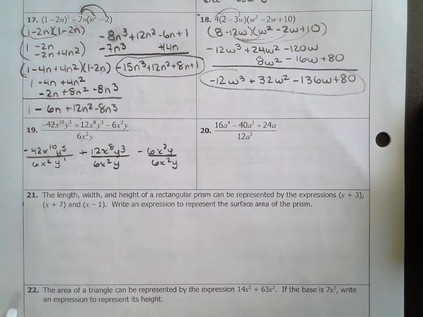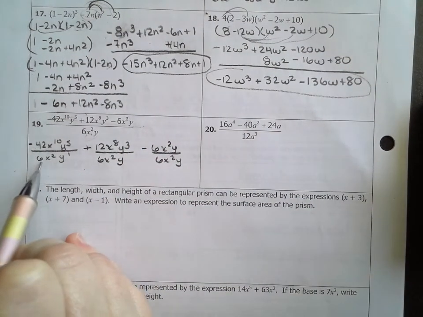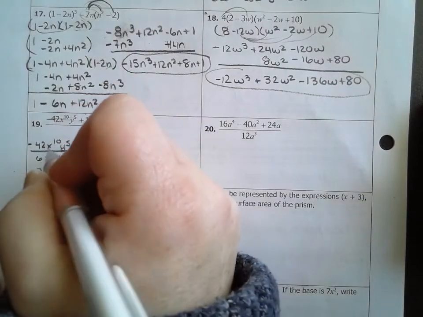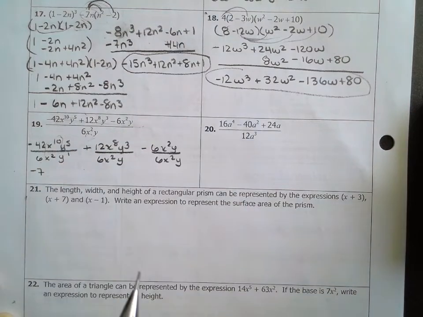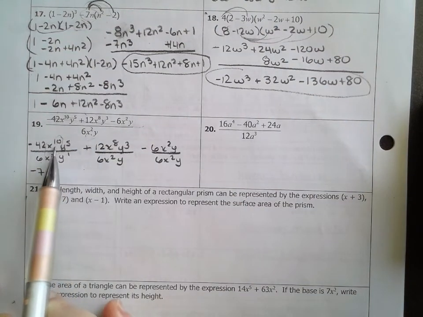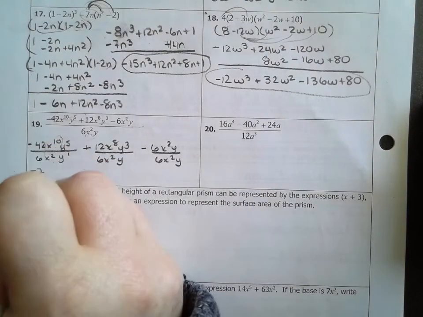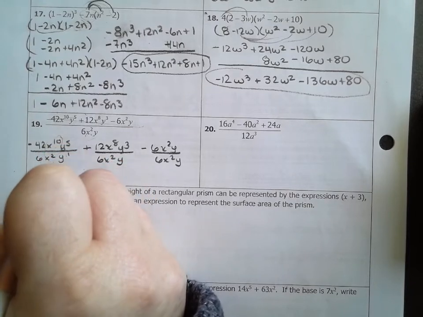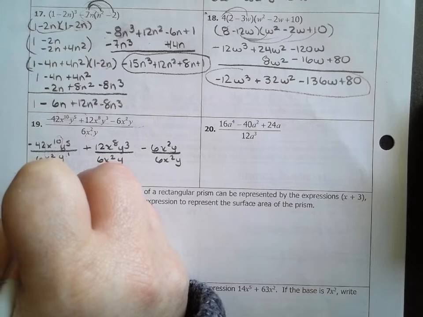All right, so negative 42 divided by 6 is a negative 7. Now, when I'm dividing these, I'm subtracting the exponent. So I do 10 minus 2 is 8. So that's going to be x to the 8th. And 5 minus 1 is 4. So y to the 4th.